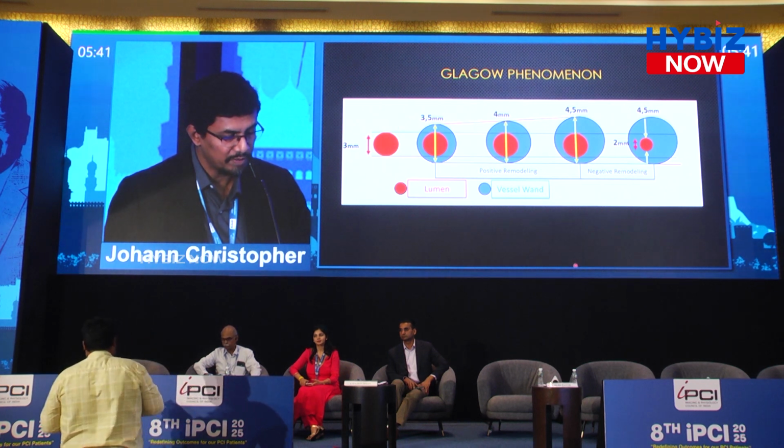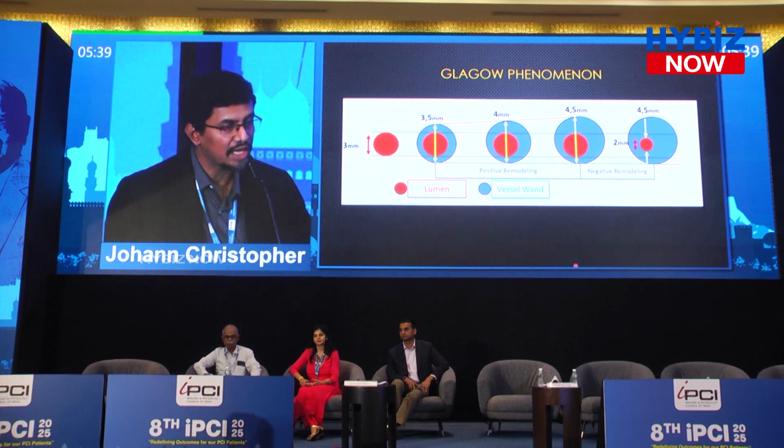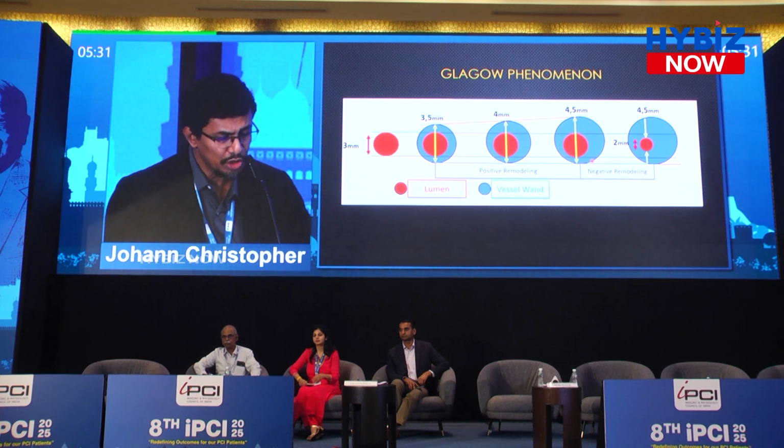We also know the pathophysiology goes by the Glagov phenomenon, and until very late, because of positive remodeling, you have a preservation of the lumen. So if you only do a luminogram, you're not going to detect the plaque till very late, and then when the negative remodeling starts happening, that's when you look at it.